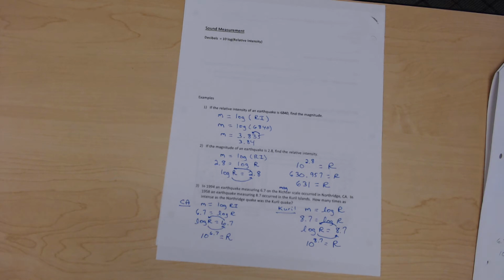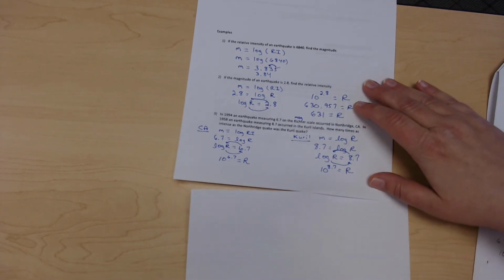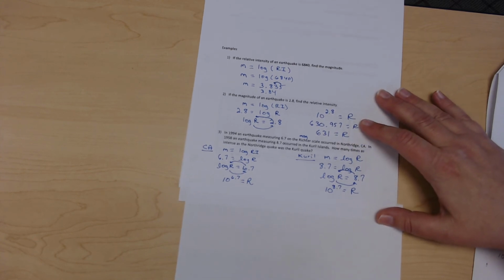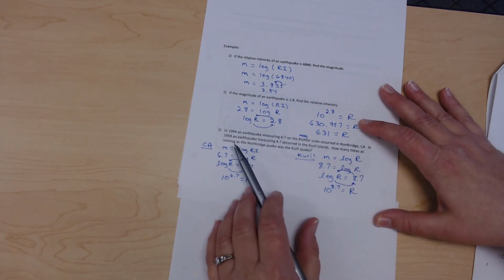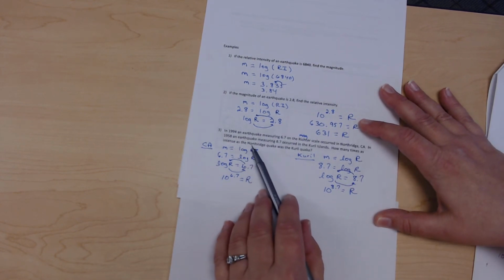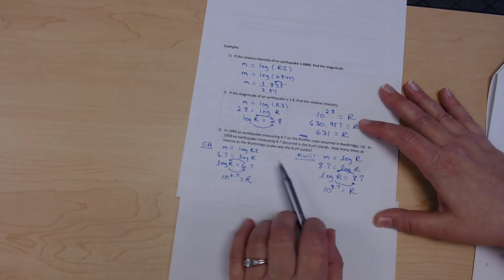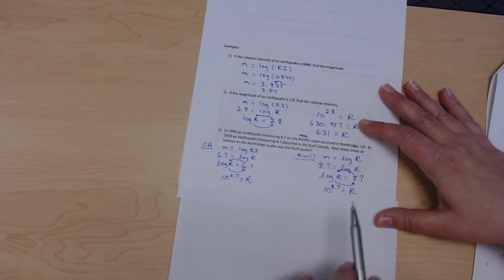So for this problem, make sure when you come to it, I just need a little extra room here, so we're going to slide this up. Okay, so it wants to know how many times as intense as the California quake was the Kuril quake.